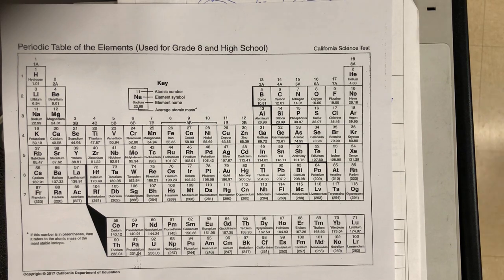This is 6. So 3 times 1 would be 3. 2 times 1 is 3. 3 times 2 would be what?